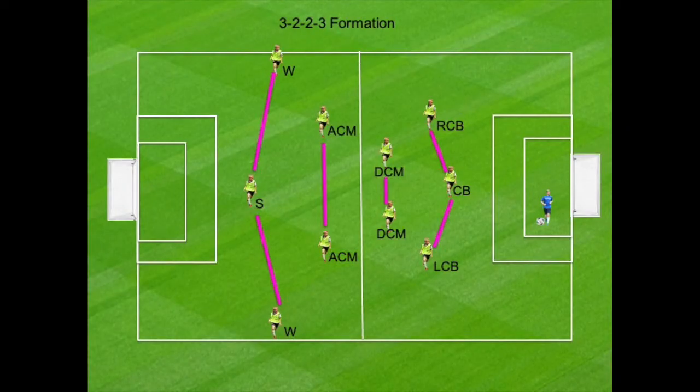So in this presentation, I'm going to use a 3-2-2-3 formation to walk you through how I would teach a formation and all the important aspects to it. So you could see here we have three in the back: right, left, center back. We have a box midfield, with two defensive center mids who sit in closer and two attacking center mids that play out wider in between the striker and the winger, and obviously we have our front three.